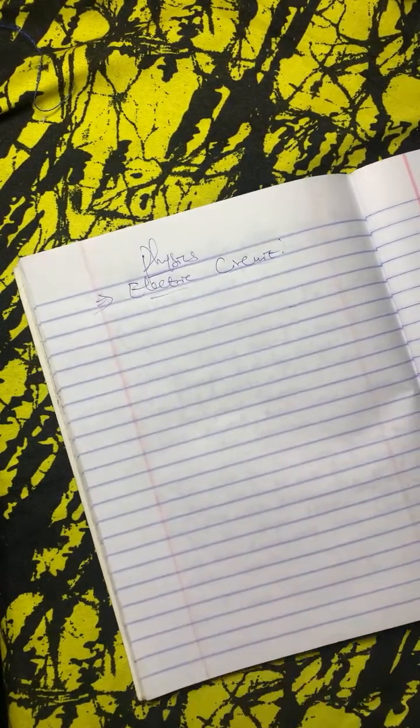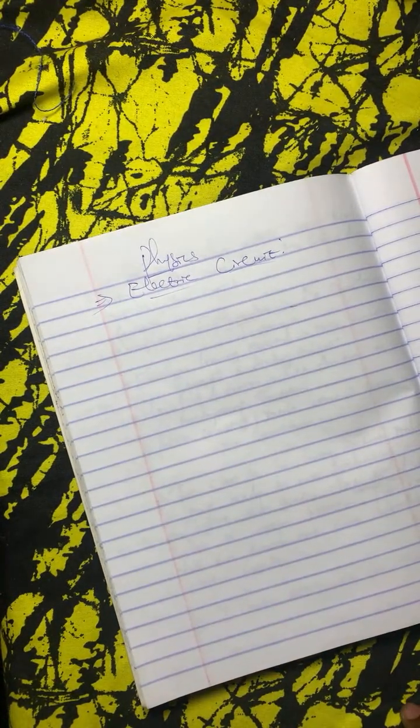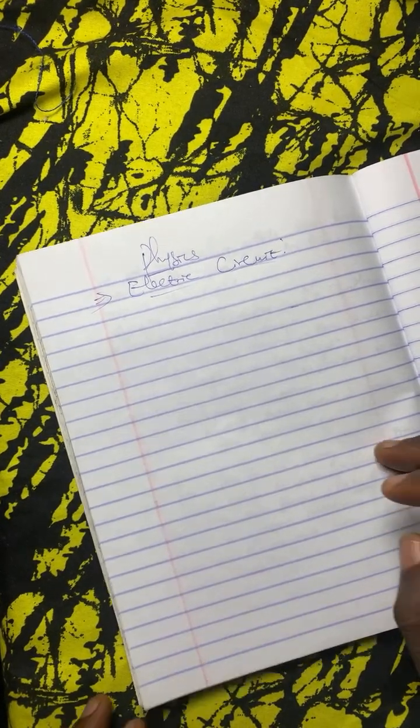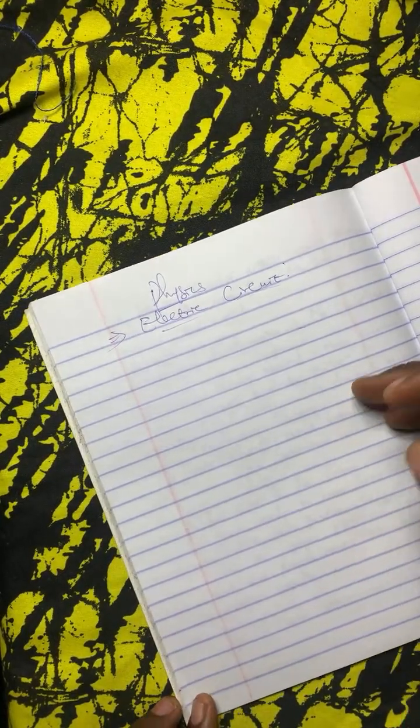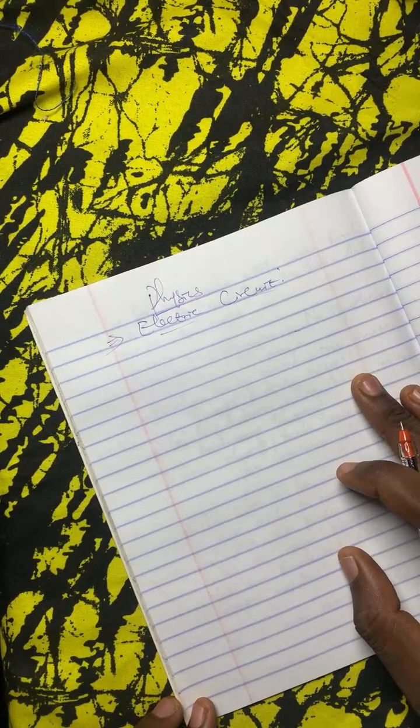So generally, when we're talking about electric circuit, we say that an electric circuit is the complete path provided for the flow of electric current. Are we there now? The circuit usually consists of what we call circuit elements.